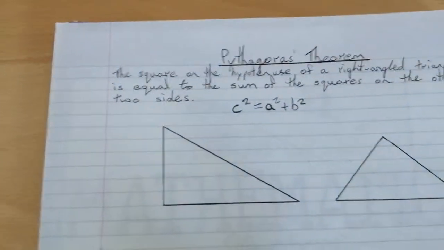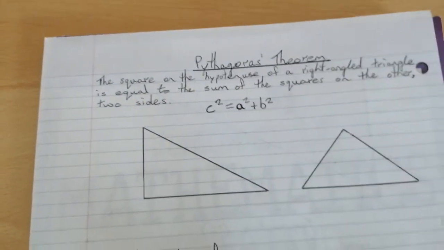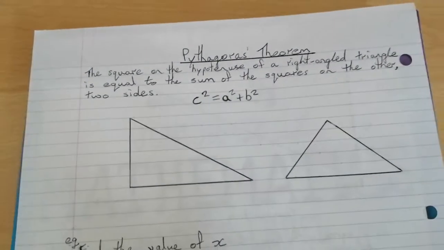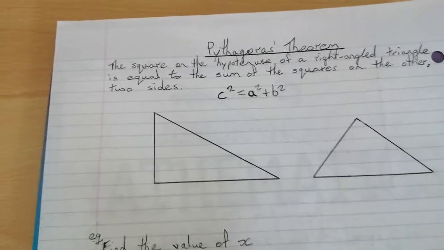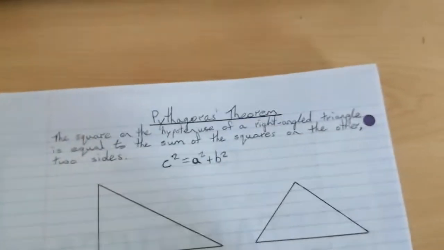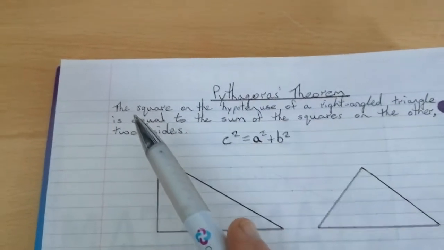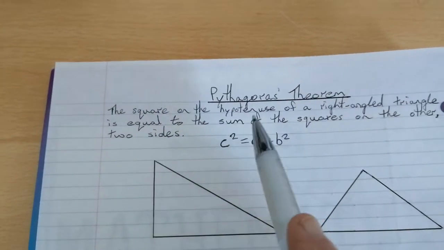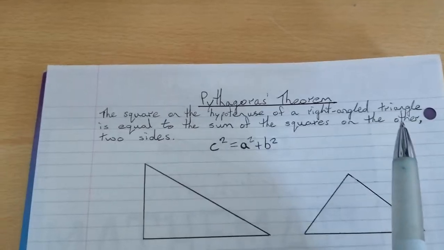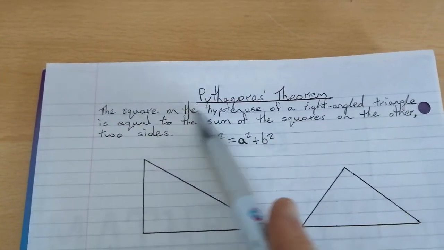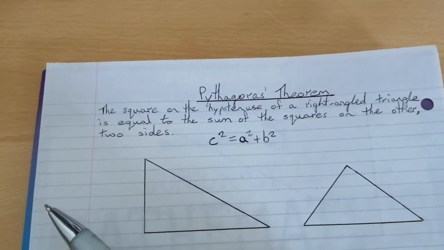Morning all. For today's lesson we just want to do a quick revision of Pythagoras' theorem because we'll need it for the next topic that we'll be moving on to tomorrow. So, very briefly, in words, Pythagoras' theorem says that the square on the hypotenuse of a right-angled triangle is equal to the sum of the squares on the other two sides. Okay, that's in words, it describes what the theorem means.